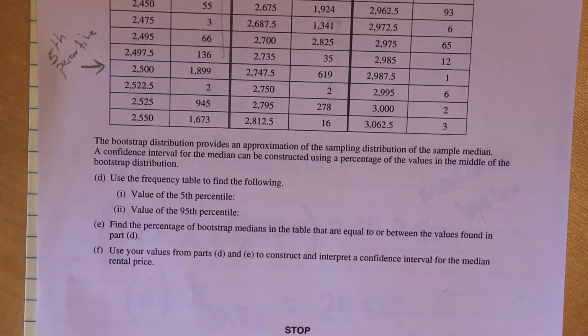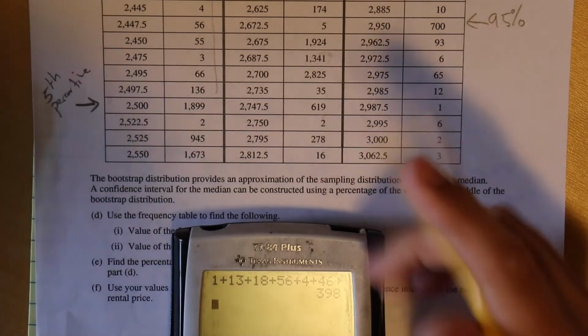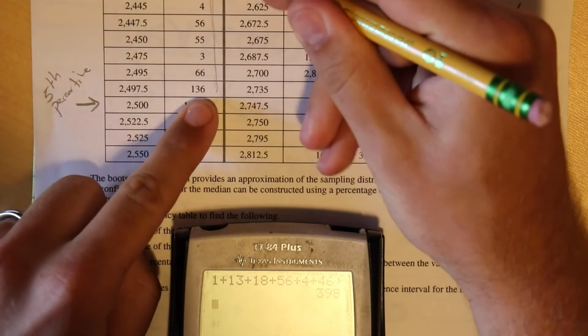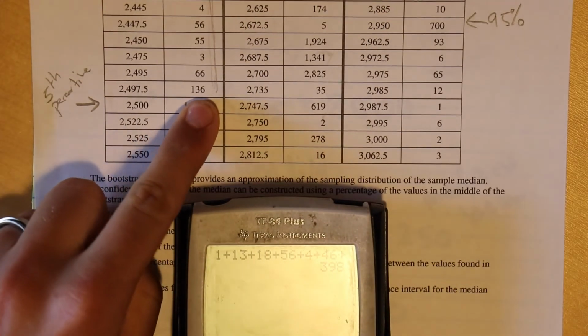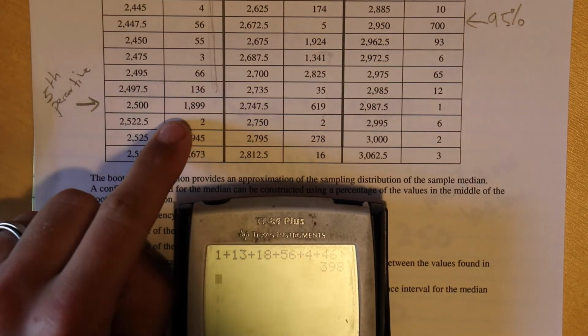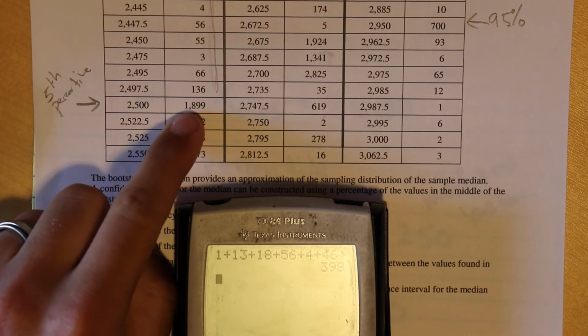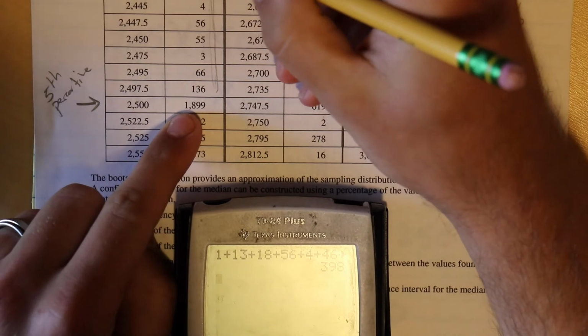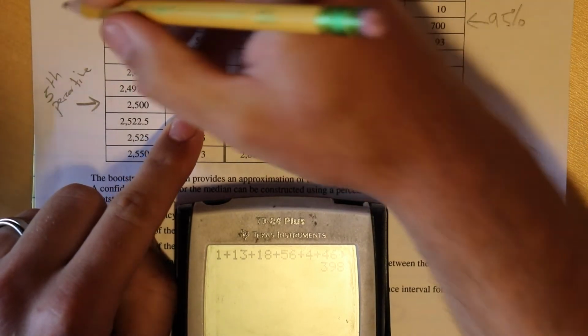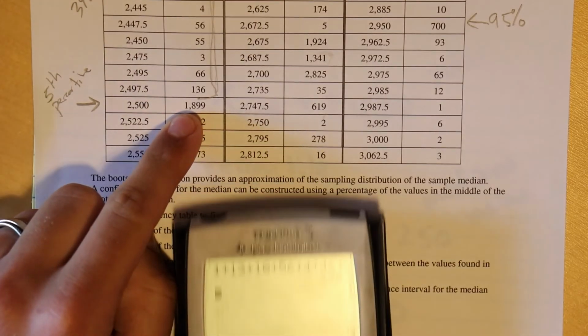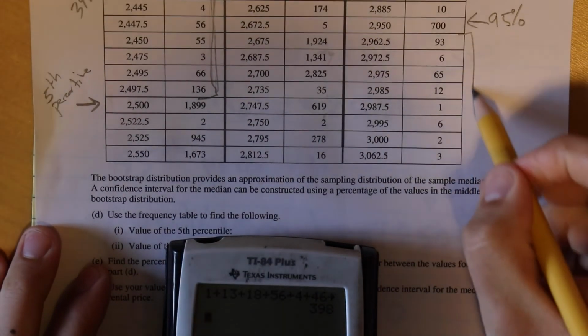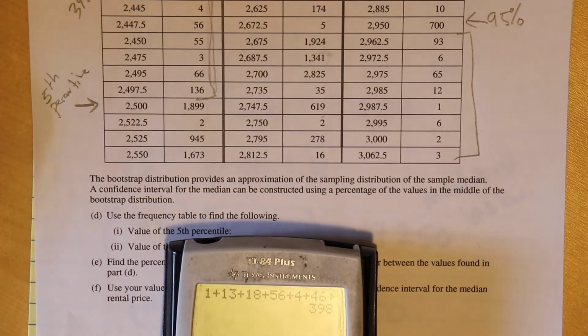Find the percentage of bootstrap medians in the table that are equal to or between the values found in part D. Well, I already added that up, just 398, so equal to or between. So I'm actually going to include this in our number here. So I'm going to say that these add 398, equal to or between. So I'm going to get everything that's on the outside. I'm going to add this up.